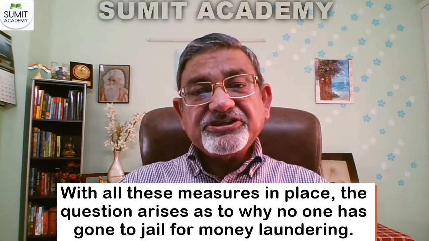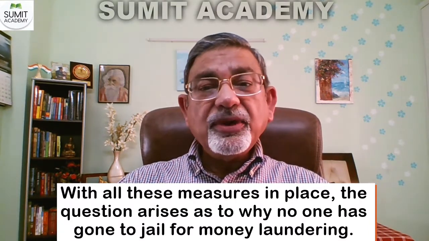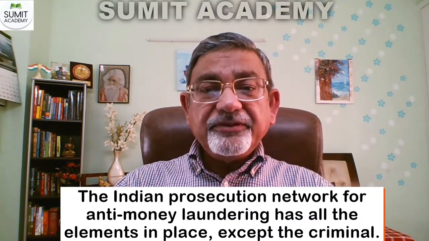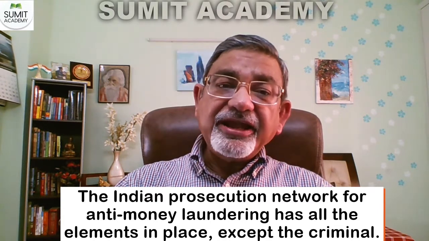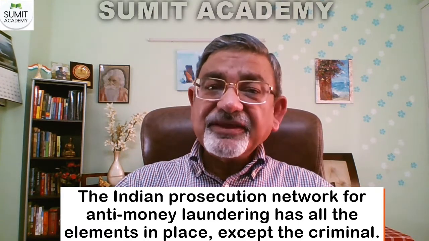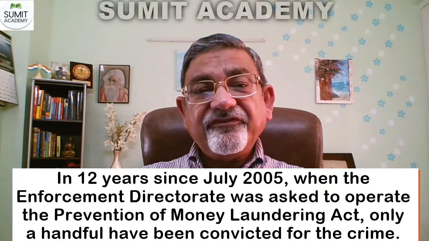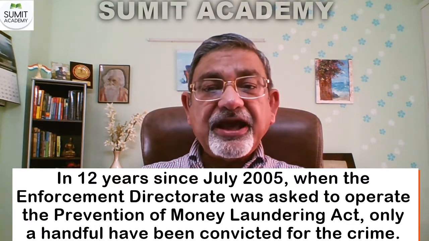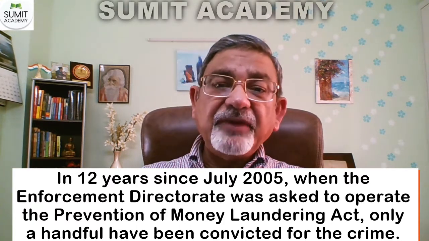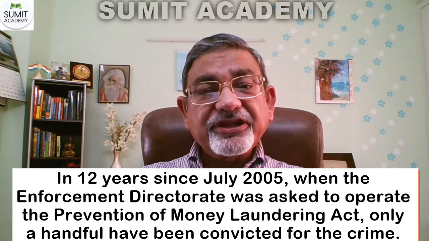With all these measures in place, the question arises as to why no one has gone to jail for money laundering. The Indian prosecution network for anti-money laundering has all the elements in place except the criminal. In 12 years since July 2005, when the Enforcement Directorate was asked to operate the Prevention of Money Laundering Act, only a handful have been convicted for the crime.